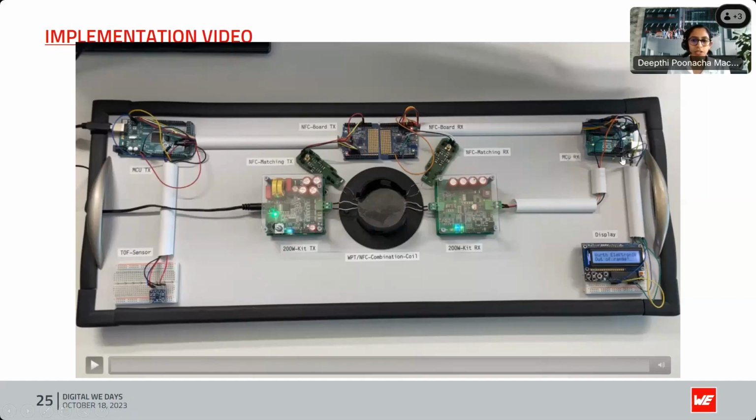But as you observe here, the MCU on the receiver side and the display and the NFC board are all powered up by wireless power charging. So the wireless power kit is powering up all these devices on the receiver side, and only the transmitter side is powered up externally.